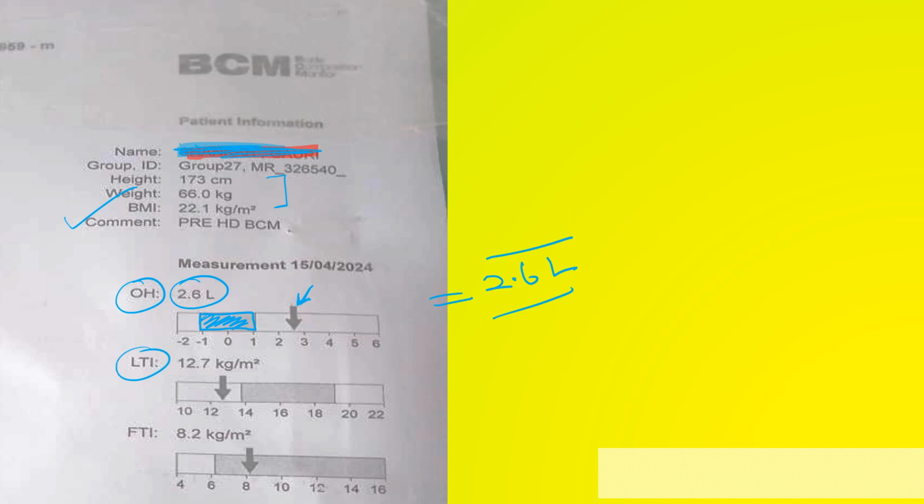What is this LTI? LTI is lean tissue index. That is nothing but an indicator of the nutrition. If the nutrition is good, he will come in the normal range. He came this side. That means he is somewhat malnourished. FTI is the fat tissue index. Mostly we won't focus on it. Even if you want to, the nephro resident who wants to know the detailed aspects of this LTI and FTI, out of these two, which is more important? LTI. It is associated with mortality and morbidity also. FTI is for research purposes, and you can just see it should come in this area.